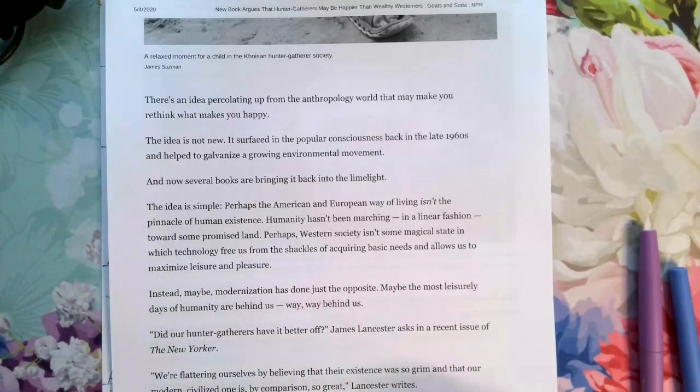There's an idea percolating up from the anthropology world that may make you rethink what makes you happy. The idea is not new. It surfaced in the popular consciousness back in the late 1960s and helped to galvanize a growing environmental movement. And now several books are bringing it back into the limelight. The idea is simple. Perhaps the American and European way of living isn't the pinnacle of human existence. Humanity hasn't been marching in a linear fashion towards some promised land. Perhaps Western society isn't some magical state in which technology frees us from the shackles of acquiring basic needs and allows us to maximize leisure and pleasure.